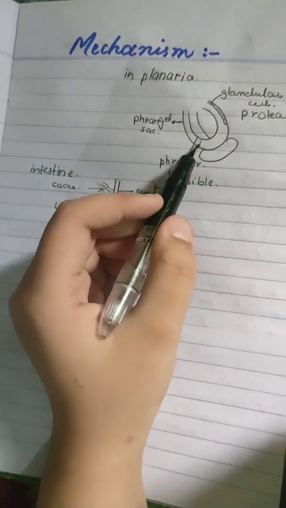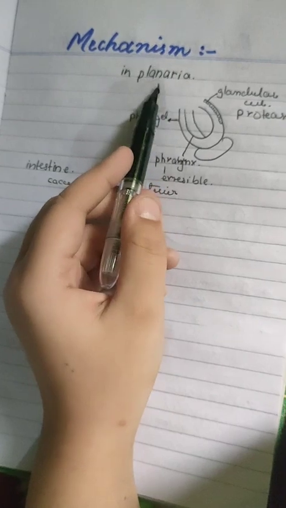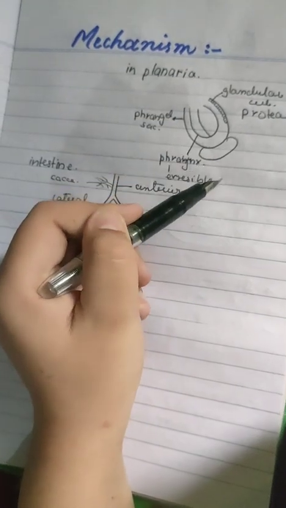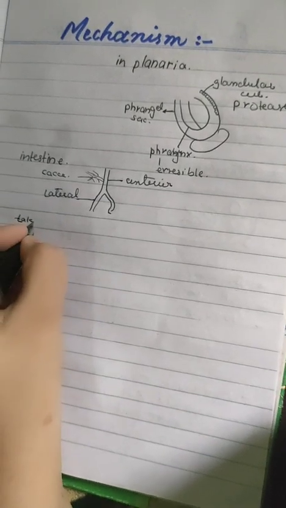First of all, with the help of the pharynx, the planaria will take the pharynx out.